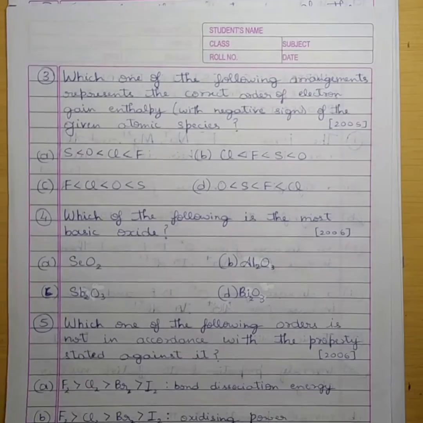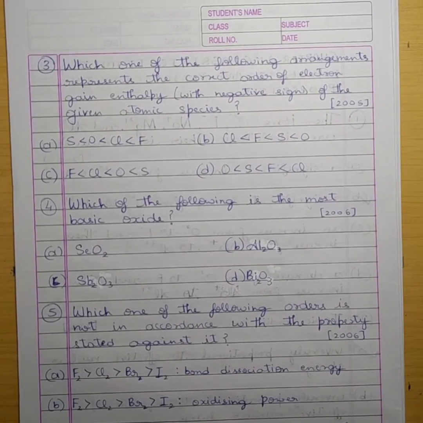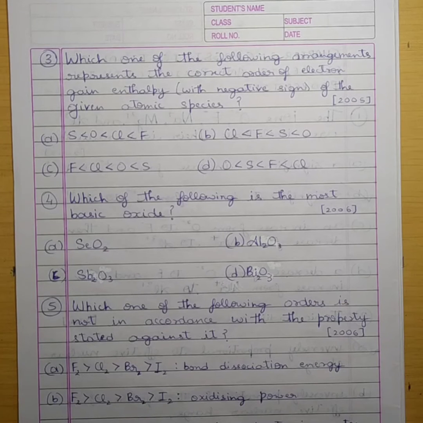Question 3. Which one of the following arrangements represents the correct order of electron gain enthalpy with a negative sign of the given atomic species? Electron gain enthalpy is the molar enthalpy change accompanying the addition of an electron to an atom or ion. Generally, it increases on moving from left to right in a period, and in a group it decreases as the size increases, with some exceptions.